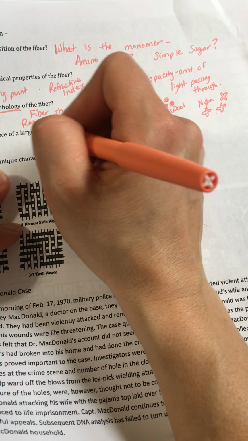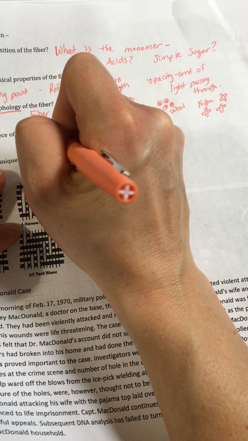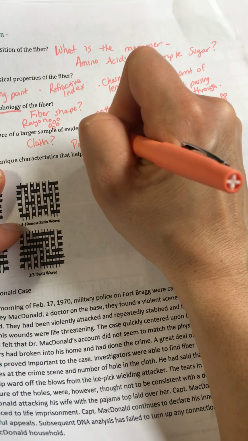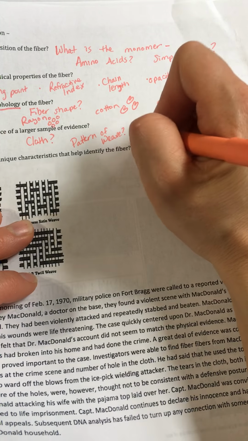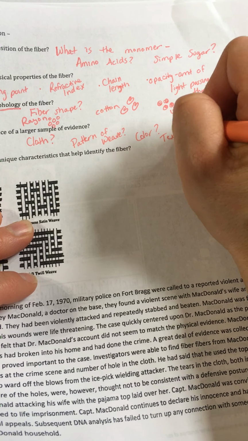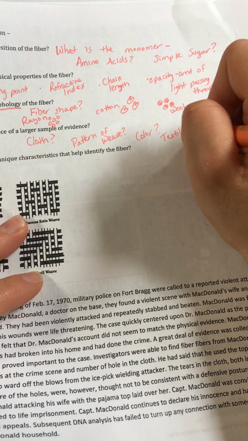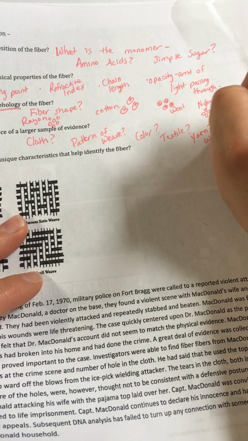All right, is the fiber part of a larger piece of evidence? So is it cloth? What's its pattern of weave? And I gave you guys some readings that talk a lot about weave. What's its color? Is it a textile? Was it made in some factory somewhere? Is it yarn? If so, is it wool?